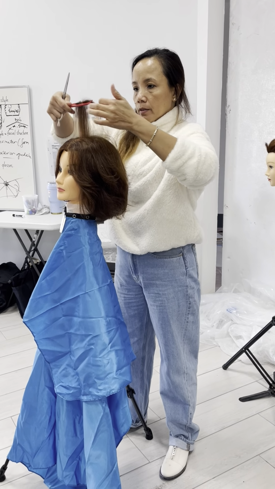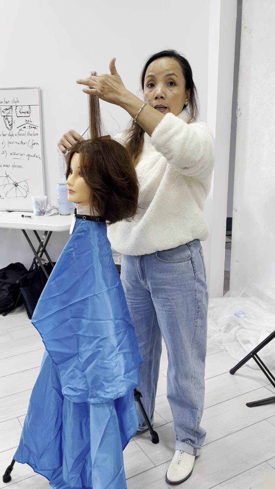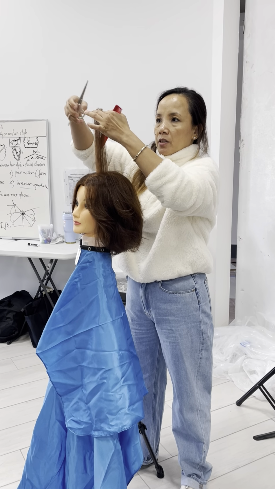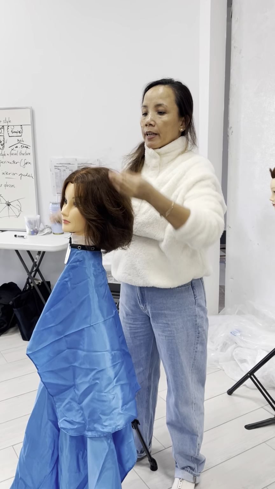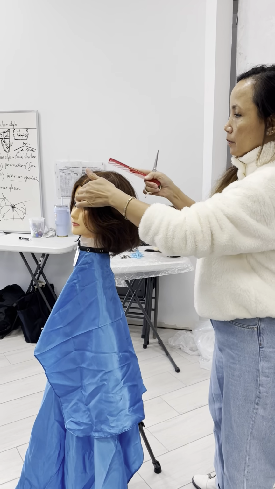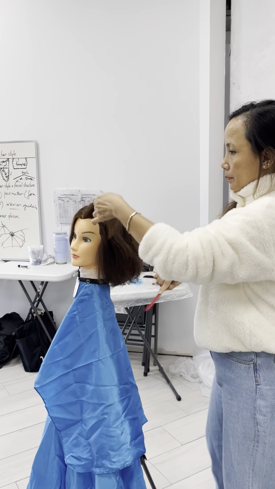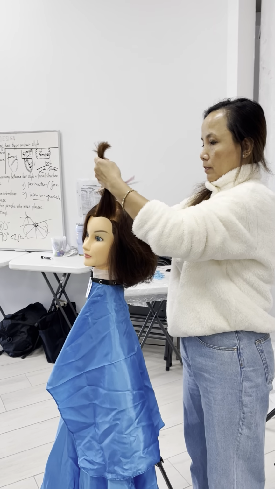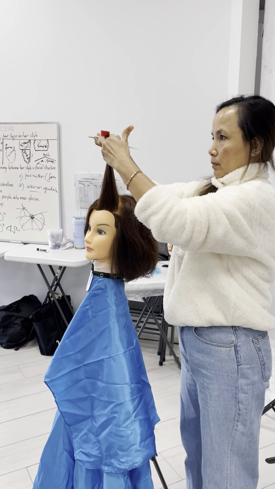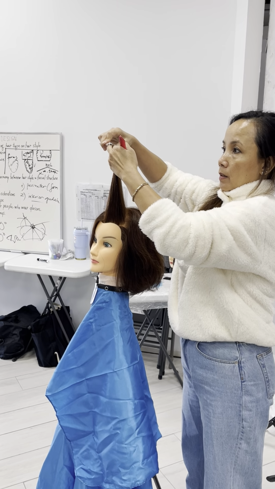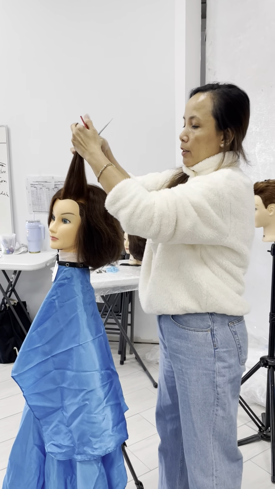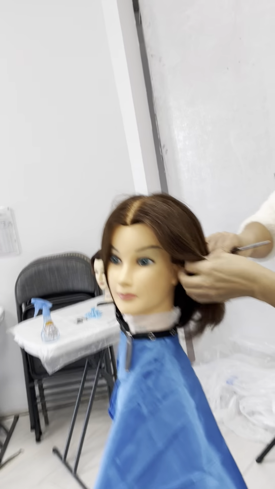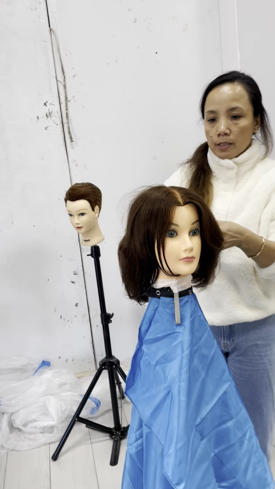So here, how short do you want? Okay, I just want this much. Yes? Okay, now you go back here. You divide it. And then, yes? And then you drop this down. And then you continue with this.